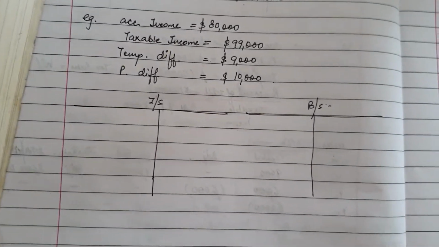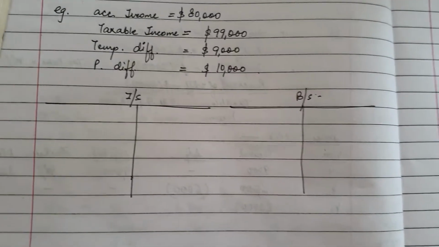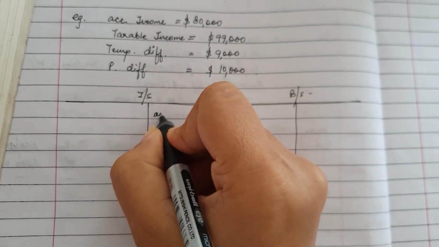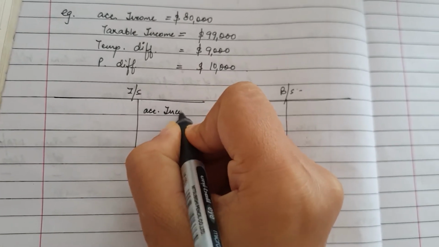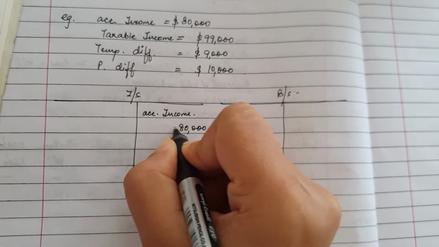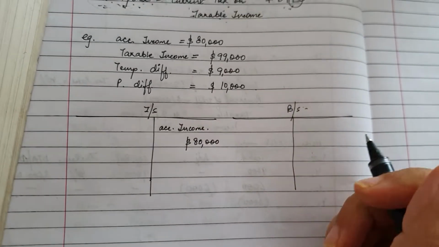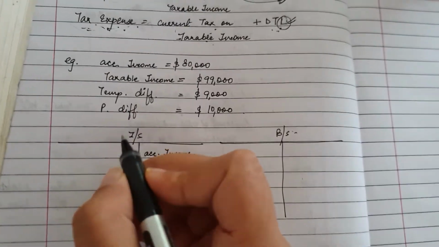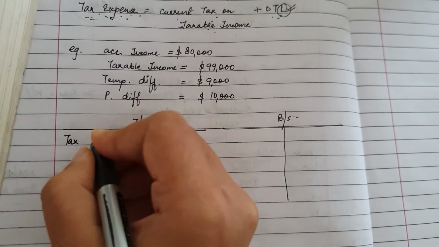Yeah. So, of course, we have the accounting income over here. That is coming out to be $80,000. There is tax expense. Of course, tax expense is going to come over here.